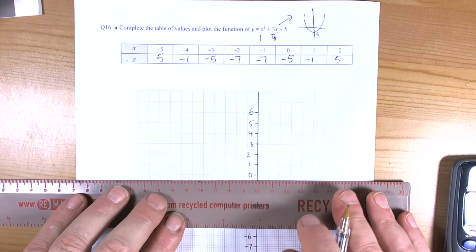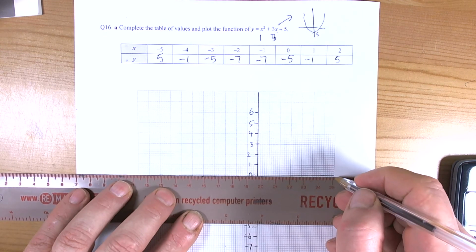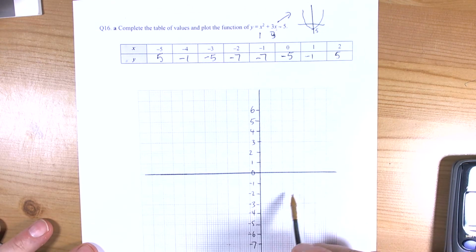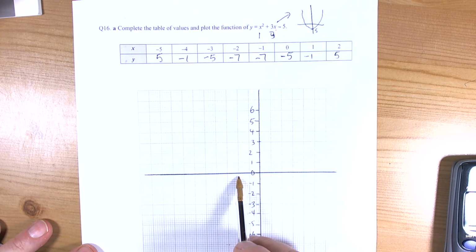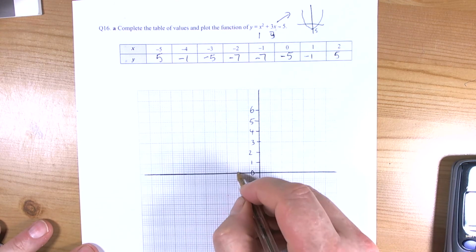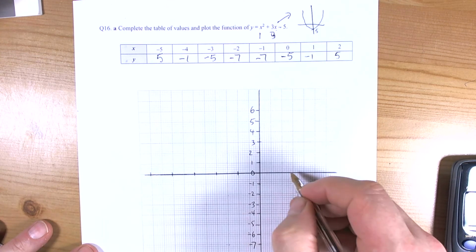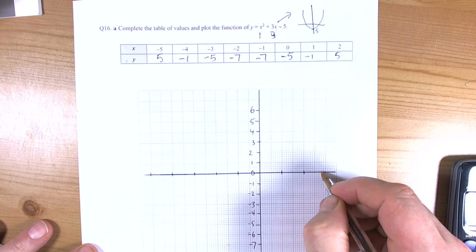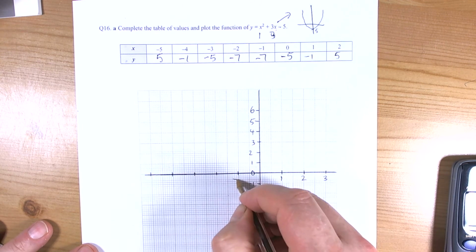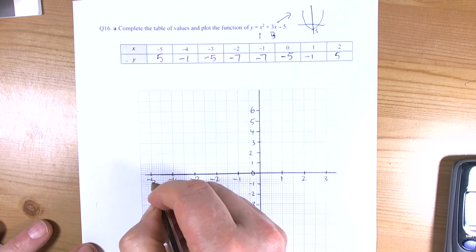Okay, so that's where our 0 is. So I'll draw my horizontal axis. And we've got to go to -5, so 1, 2, 3, 4, 5, yep, so every 2 centimetres, about a tick mark. Okay, so 1, 2, 3, -1, -2, -3, -4, -5.